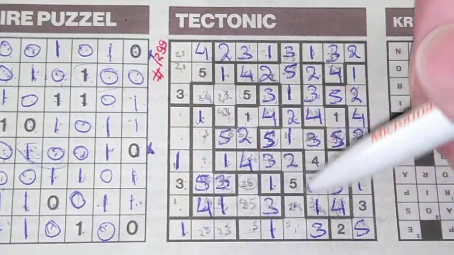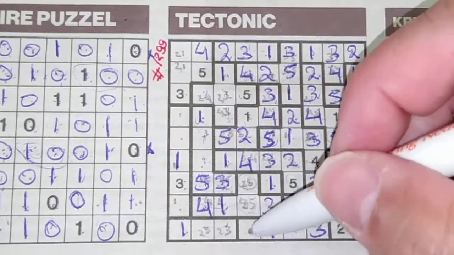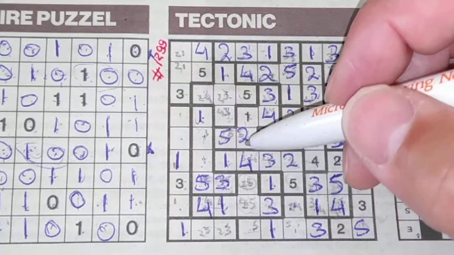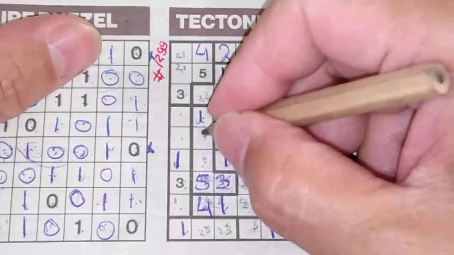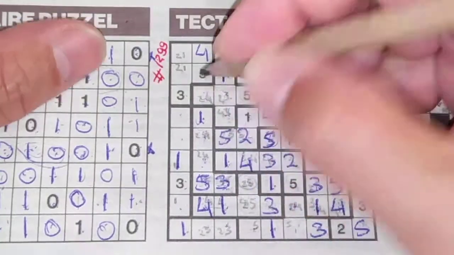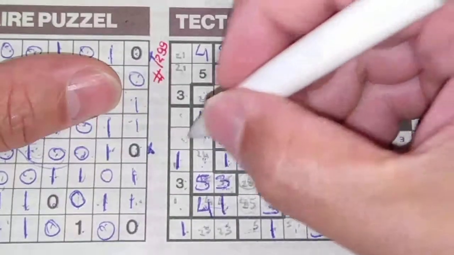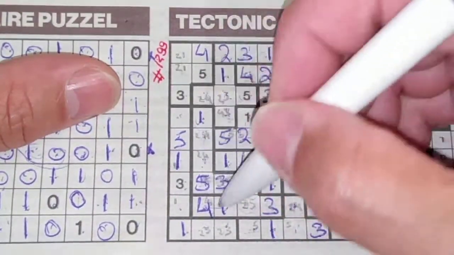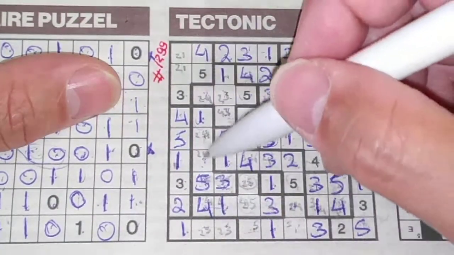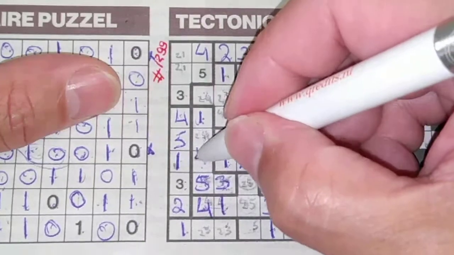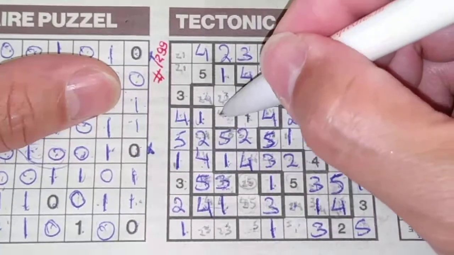2 and 5. 2, 4, and 5. These two boxes, 2 and 4. 2 and 4 are left. That means this box cannot be a 2 or 4, 1 or 3. So it's a 5. 2 and 4. We have a 4 here, no 4 there. 4 should be here, and a 2 goes there. We have a 4 here, so this box cannot be a 4 anymore. This should be the 4.